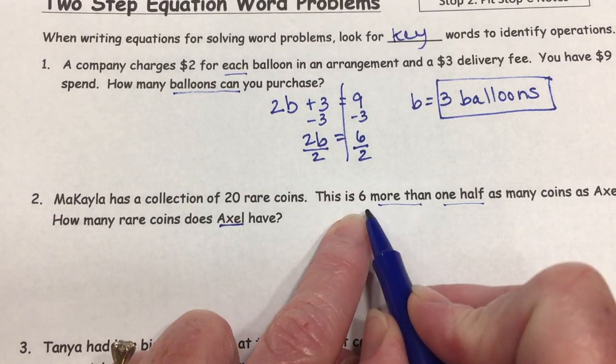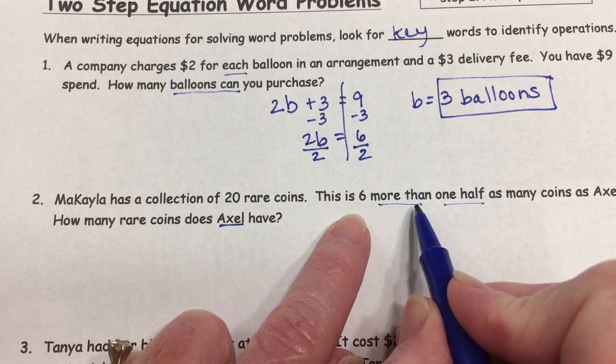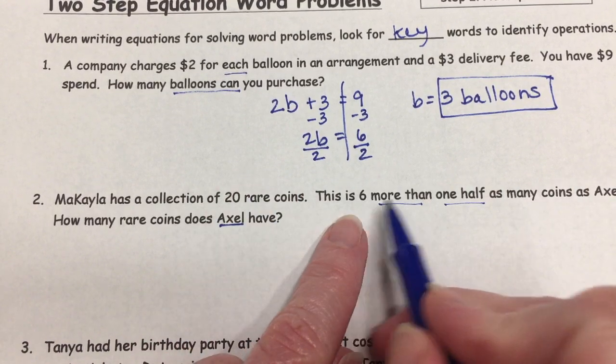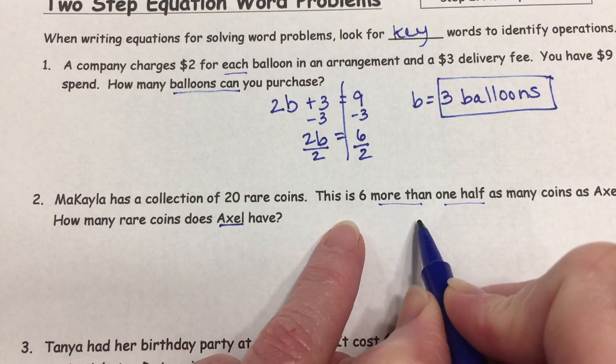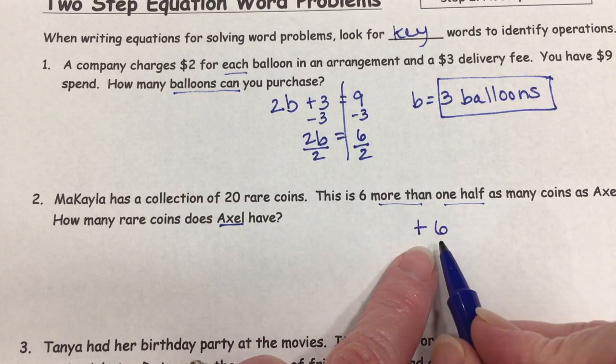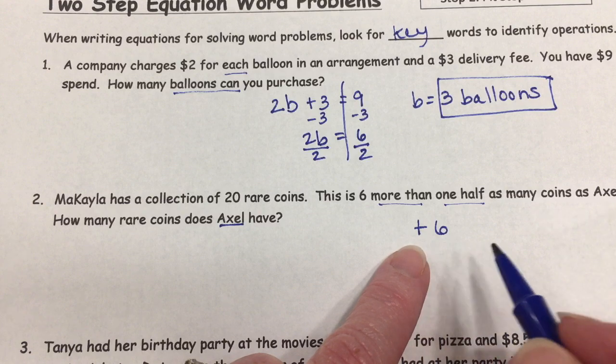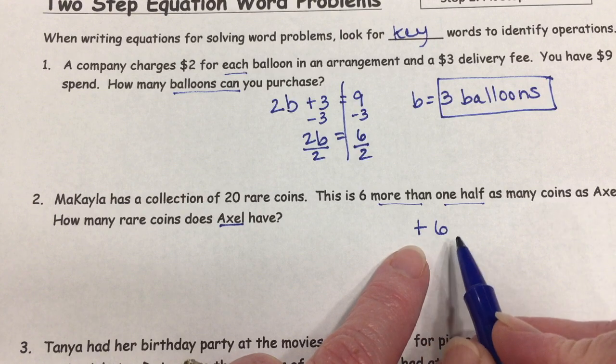All right, so 6 more than. "More than" is one of those words that it's kind of like "less than." It reverses the order. So instead of saying 6 plus something, I'm going to say something plus 6. It's not as important in addition because addition's commutative, but I want to just be in the habit of doing it correctly, so I'm going to do plus 6.